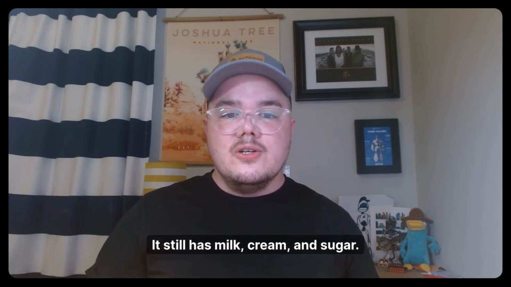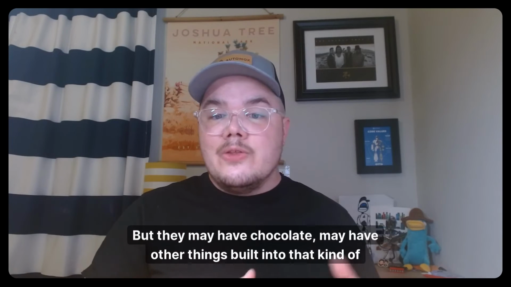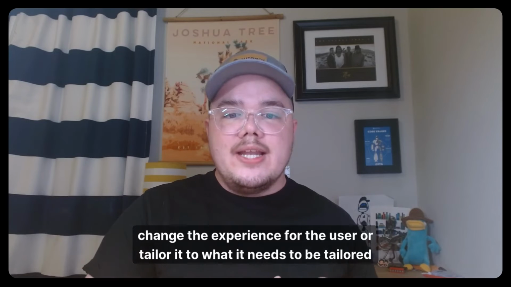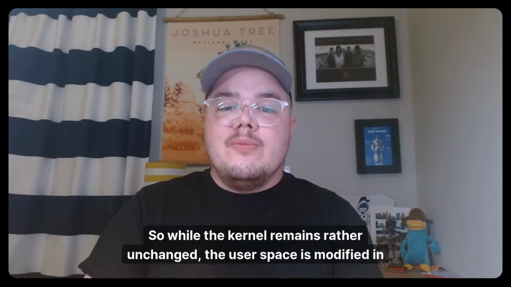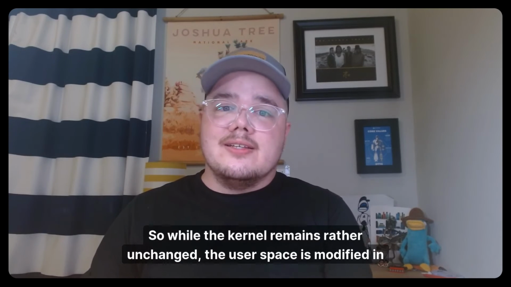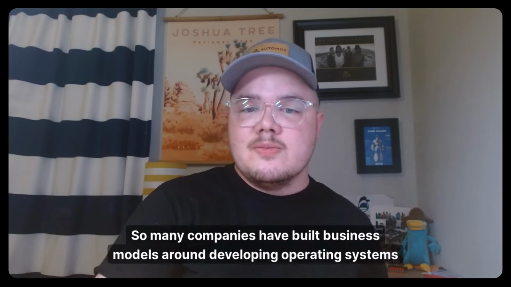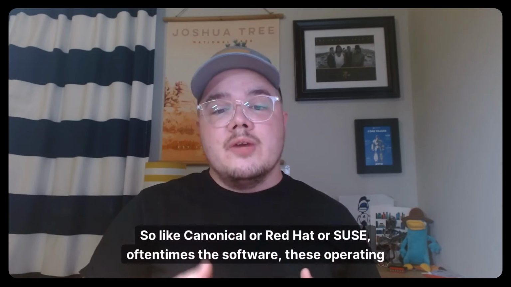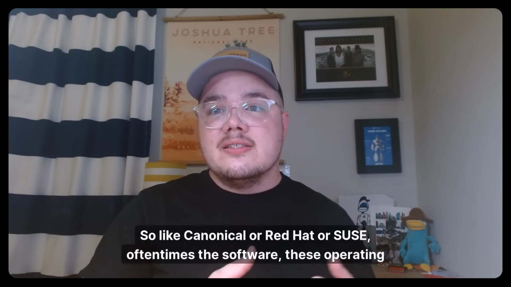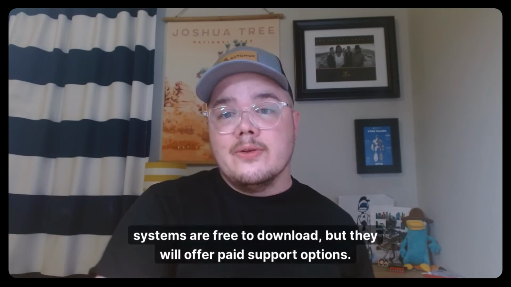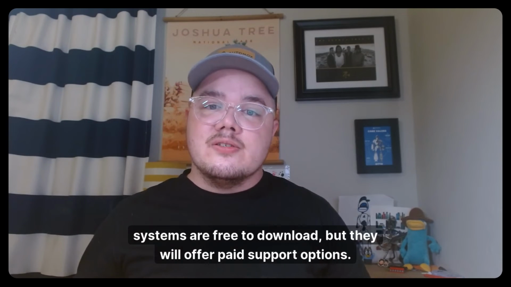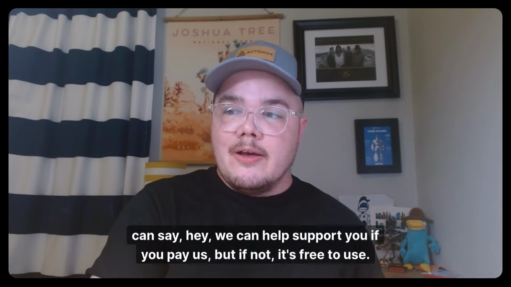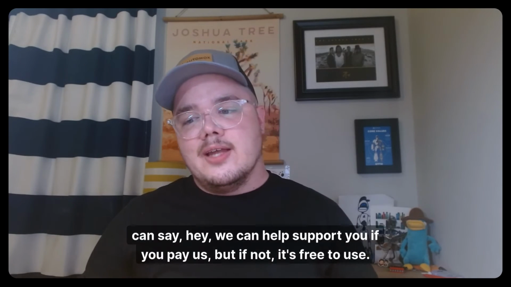It still has milk, cream, and sugar, but they may have chocolate, may have other things built into it that change the experience for the user or tailor it to what it needs to be tailored for. So while the kernel remains rather unchanged, the user space is modified in these. Many companies have built business models around developing operating systems around the Linux kernel, like Canonical or Red Hat or SUSE. Oftentimes these operating systems are free to download, but they will offer paid support options. That's where they make their money. They get into these enterprises where they can say, hey, we can help support you if you pay us, but if not, it's free to use.